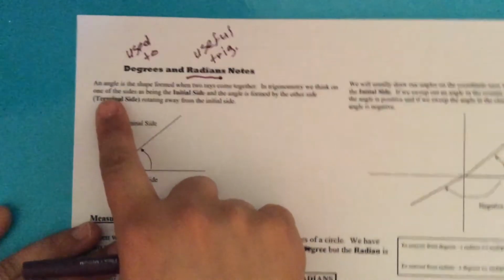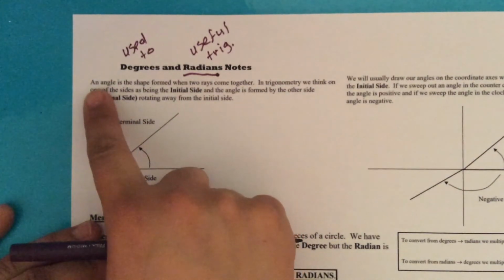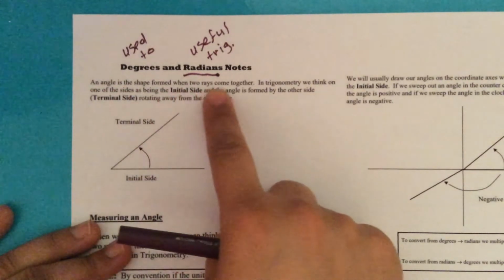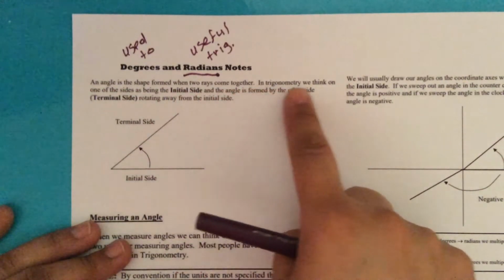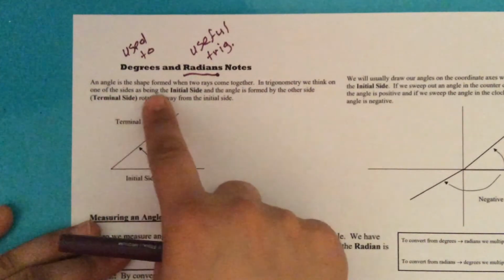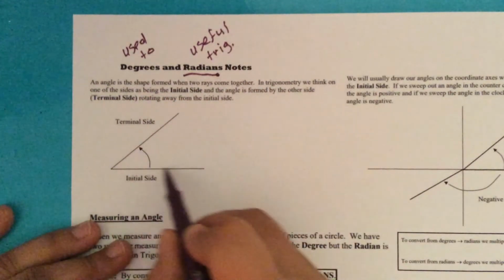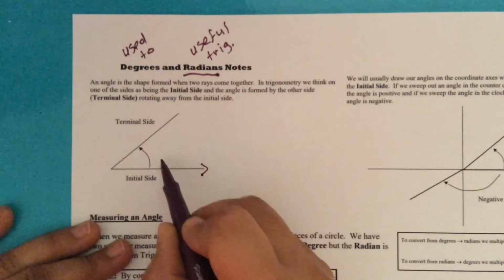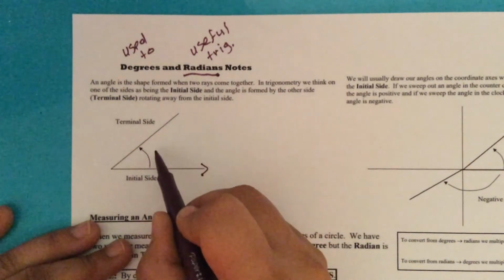Okay, so I'm going to read this, because you don't do it on your own. An angle is the shape formed when two rays come together. In trigonometry, we think of one side of the angle as the initial side. So right here, this is the initial side. And the angle is formed by the other side rotating away from the initial side.